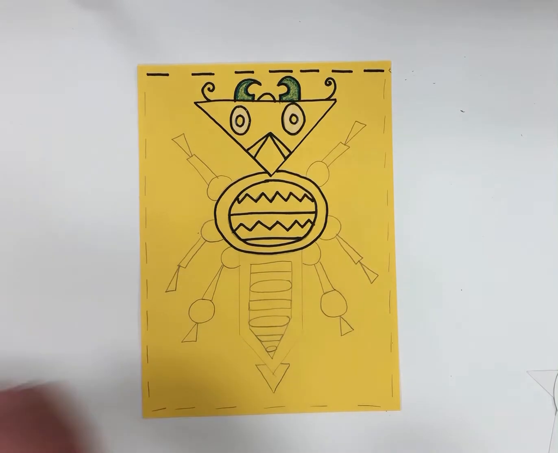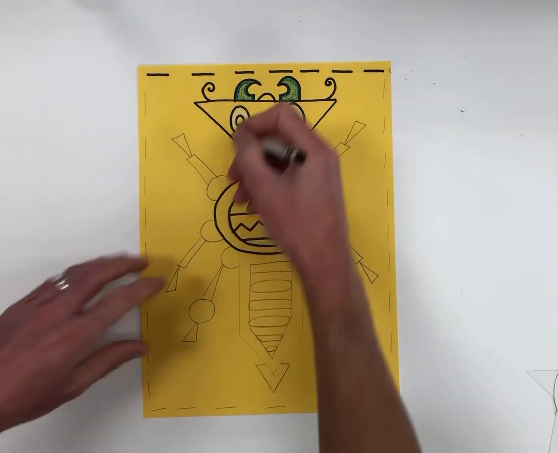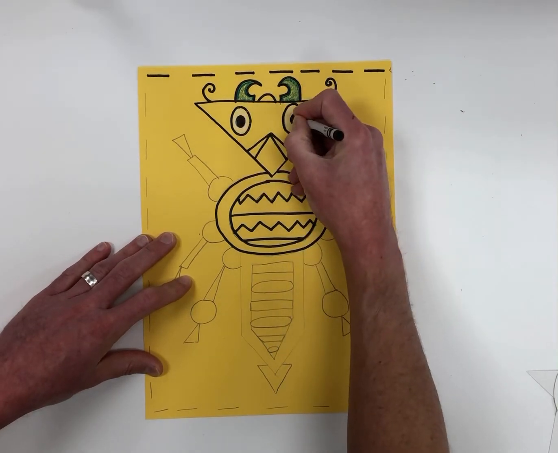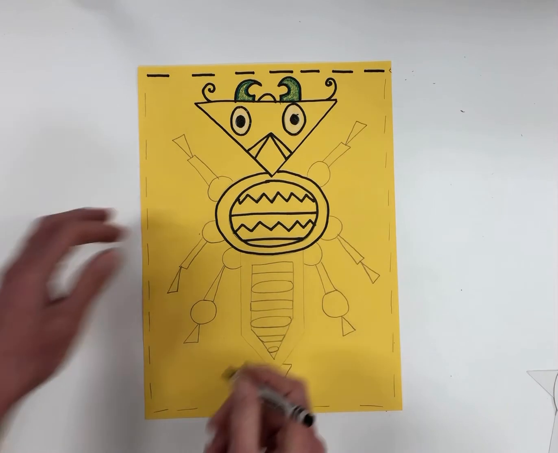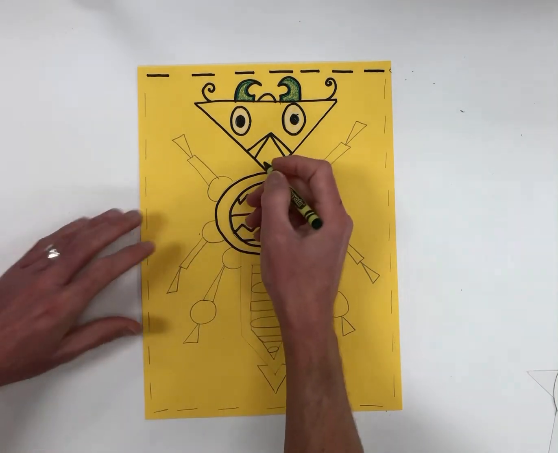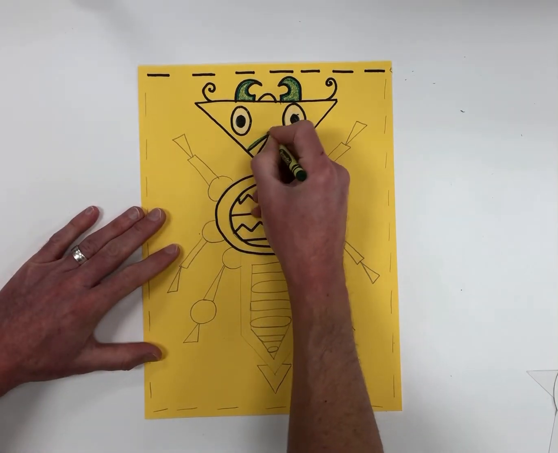And then if I do this circle black, this one's also gonna be black, okay? Now, we are gonna have a ton more time to color, so there's no need to rush.